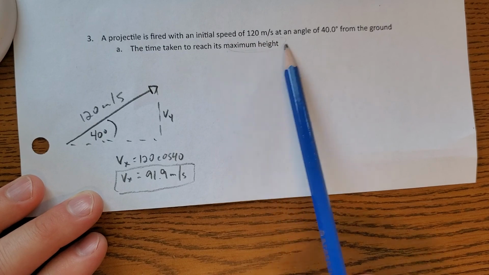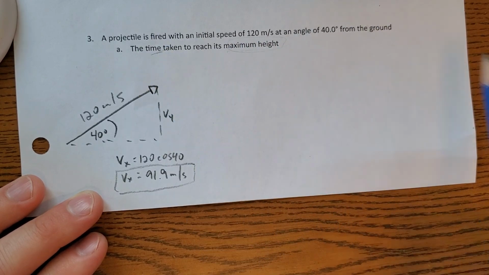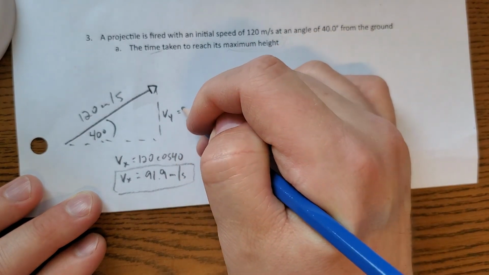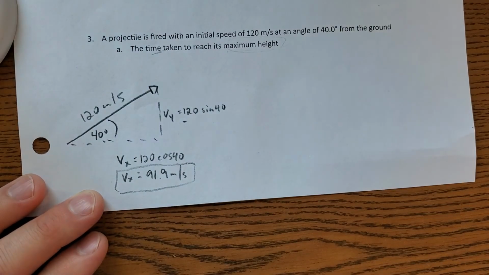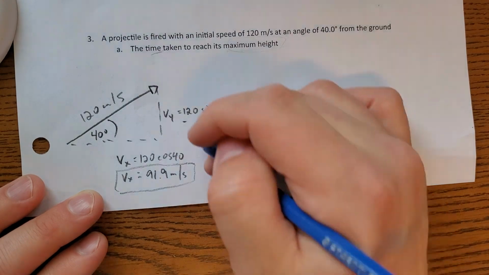Question 1's asking for the time to get to the maximum height. This isn't going to matter at all until we find that horizontal distance. So quickly get Vy here. I get 77.1.